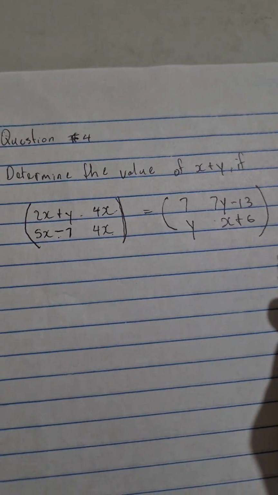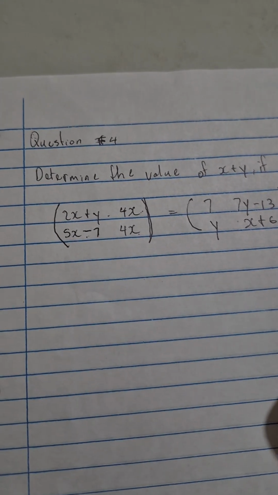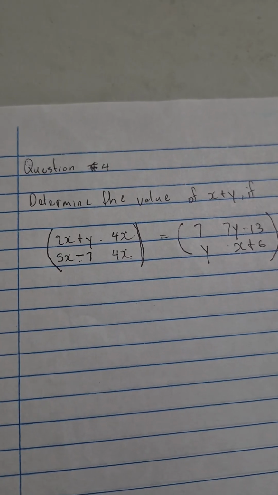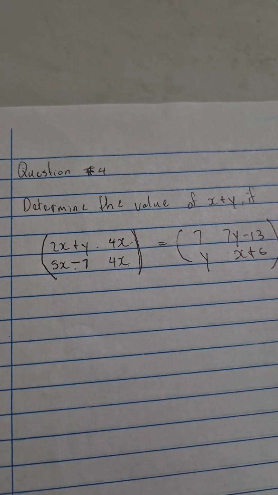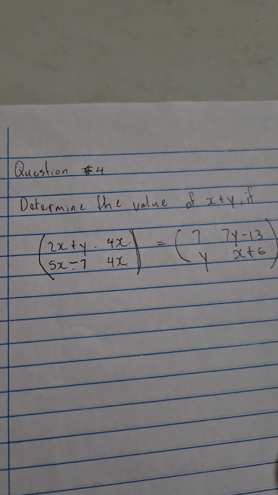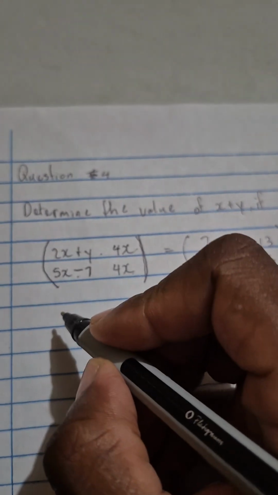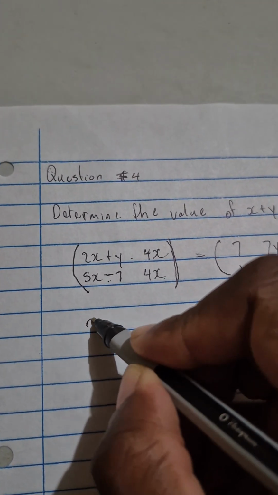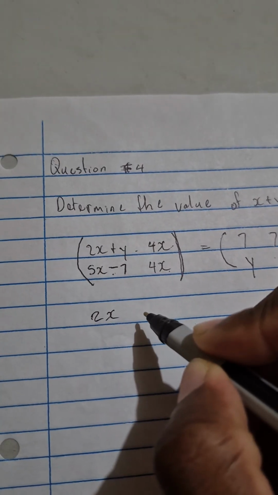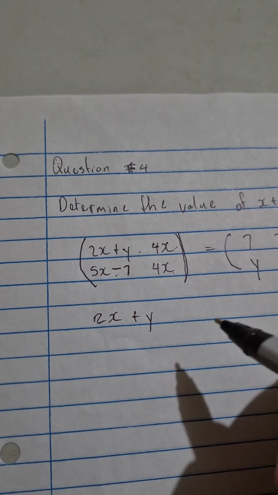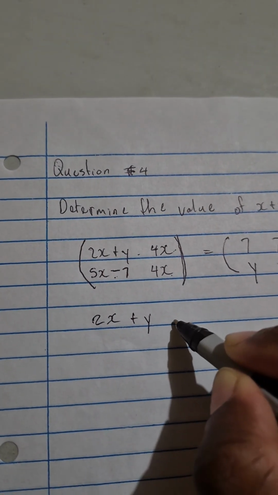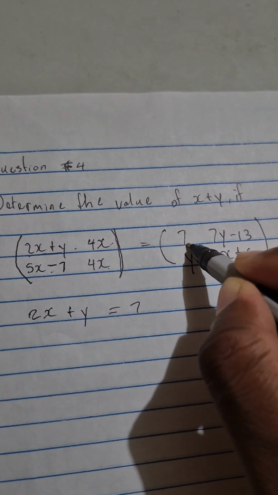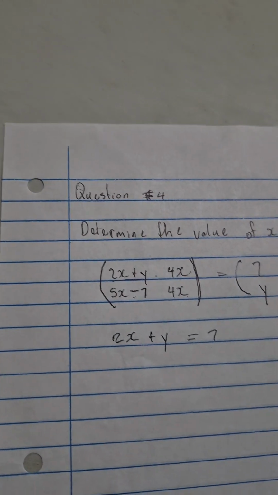So let's now equate each of the corresponding elements, and what we can do is write them all down before we start working out, because the first thing that we need to do when we're doing any calculating is to at least find out which is the simplest one that we can start working from. So we have 2x plus y, which will equal 7, because we're matching this here with this here, right?